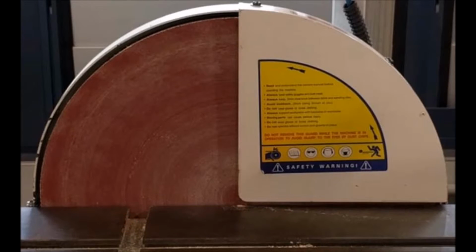For the safety of the disc sander, a guard has been added to the area in which the disc sander is rotating upwards, which will therefore stop any piece of material from being flung upwards, causing a face or eye injury.